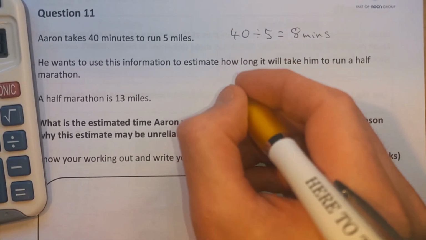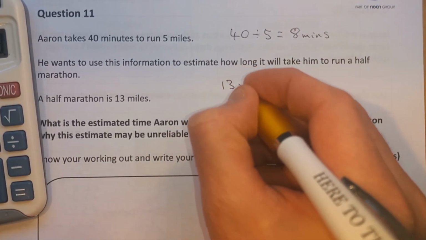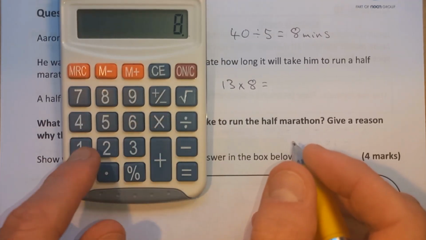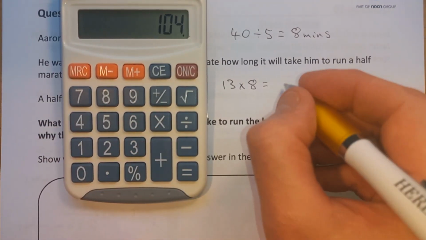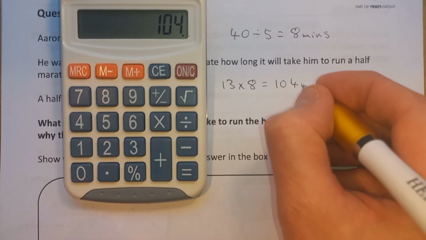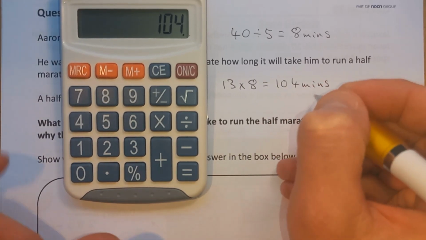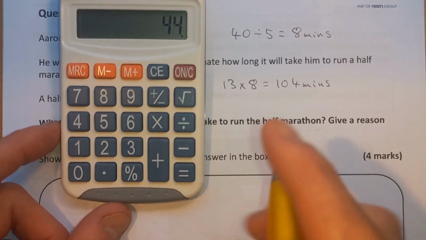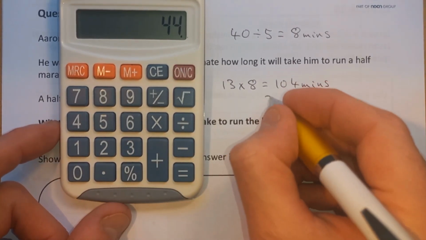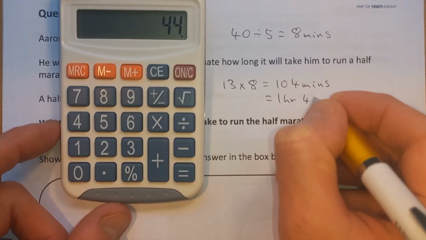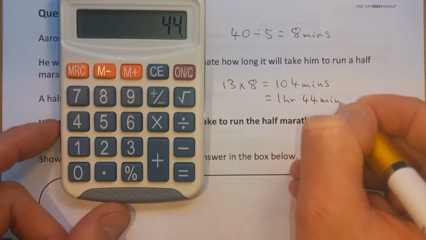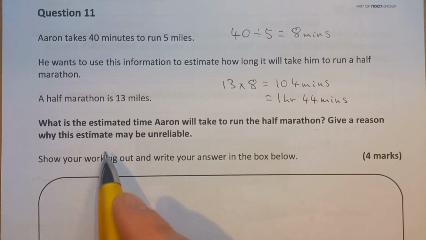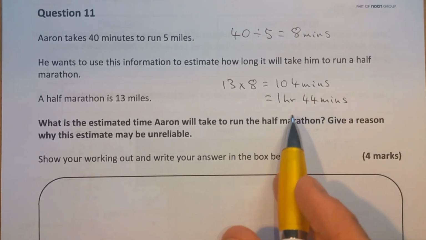We've got 13 miles, so we want 13 lots of 8, which gives us 104 minutes. And if we want to convert that into hours and minutes, we can take off 60 for an hour. So it's 1 hour 44 minutes. Okay. So that's our estimated time.